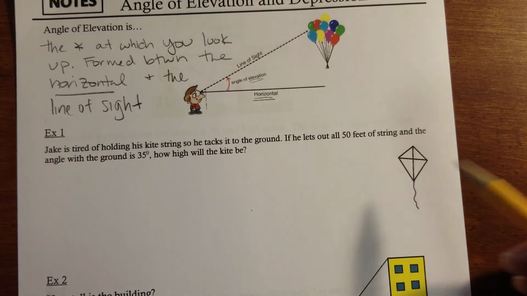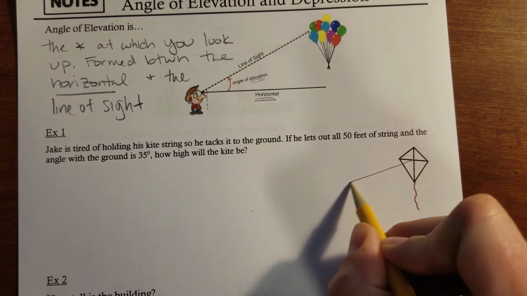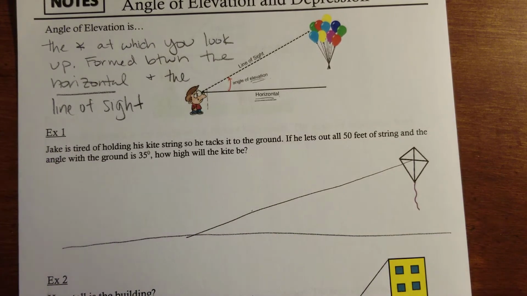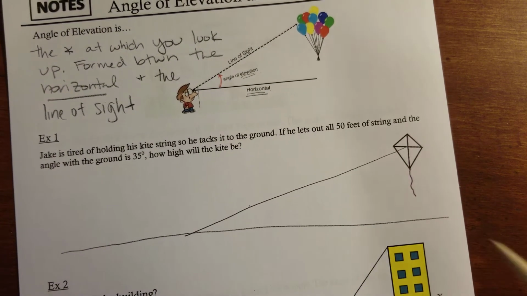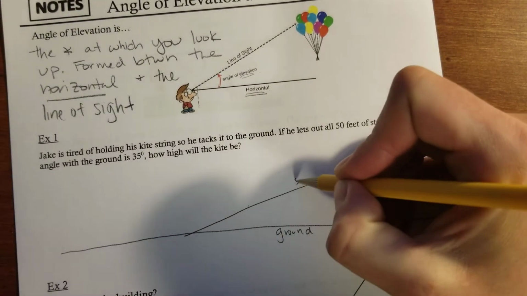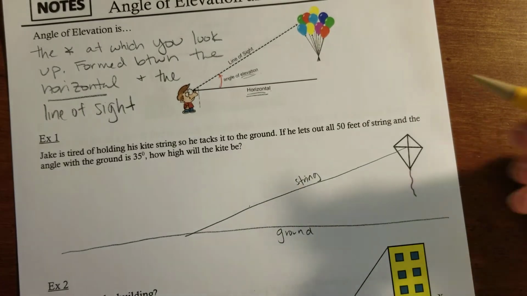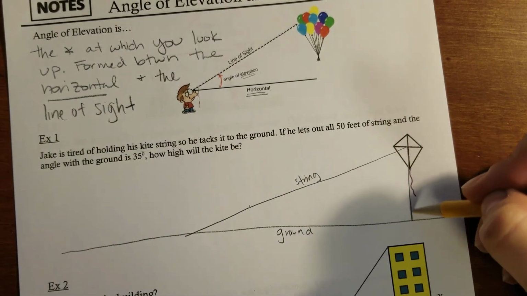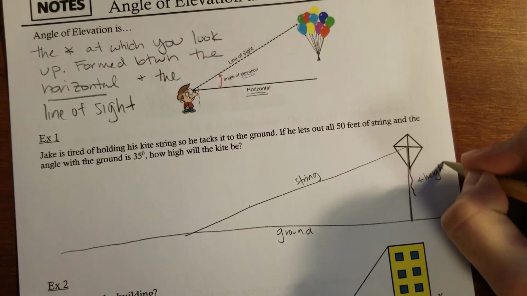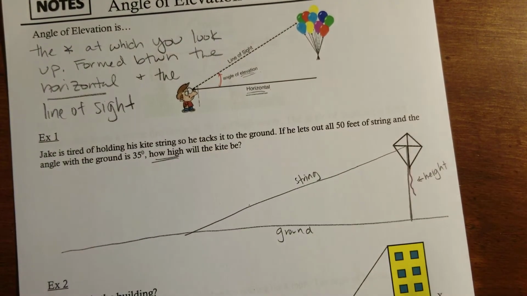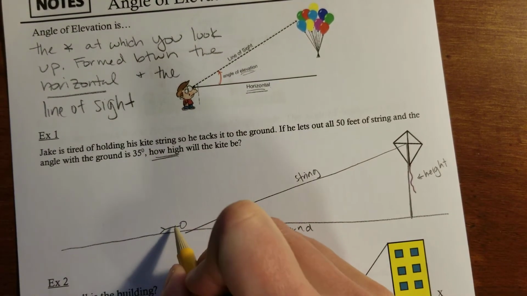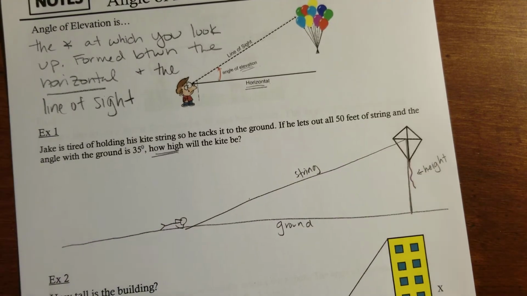All right, so here's our kite. We've got our kite string that Jake has tacked to the ground. Oh, I can't draw a straight line to save my life, but you understand what I mean, right? All right, so this is the ground. Here's our string. And then this right here, this vertical line is going to represent the height of our kite, which is what we're going to be looking for. And then Jake was tired, so he's taking a little snooze. Got his hands behind his head, relaxing.